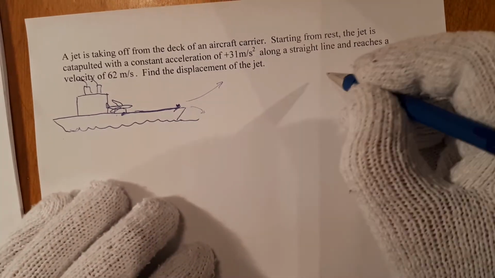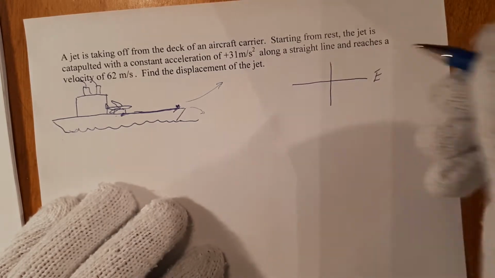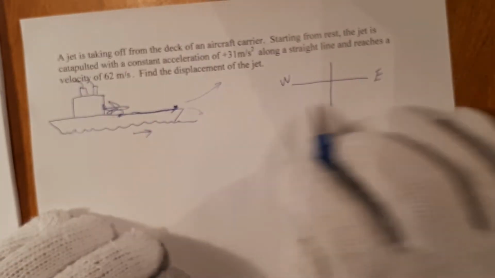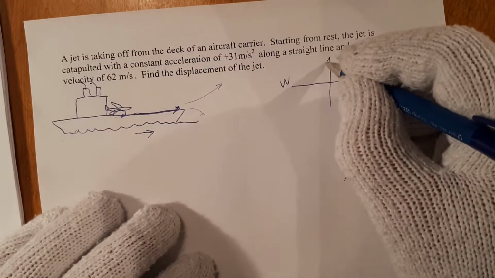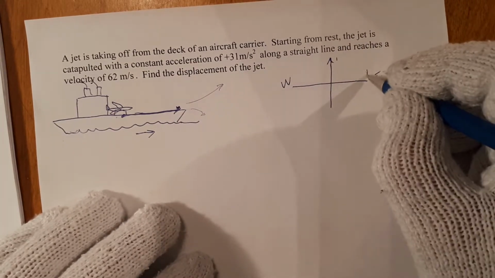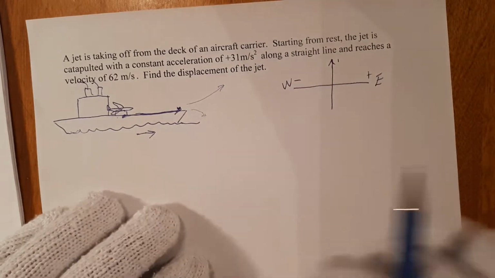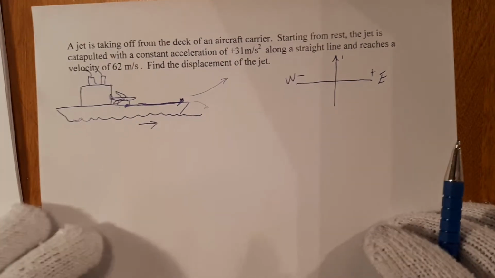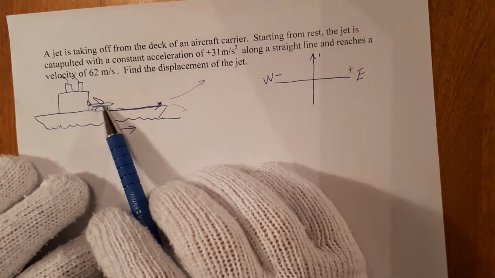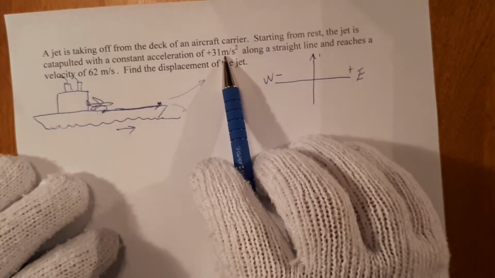We'll draw a compass for a coordinate system here. East will be that way. So the aircraft carrier is traveling in this direction, going easterly. And we'll make east positive and west negative. So the wind will be coming this way and the ship is traveling to the right, as is the aircraft. And this plane has an acceleration of plus 31 meters per second squared.